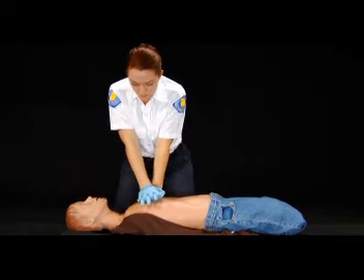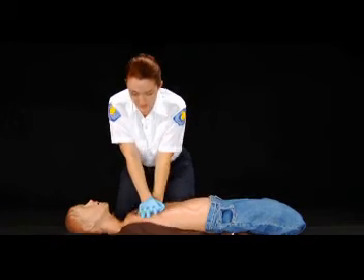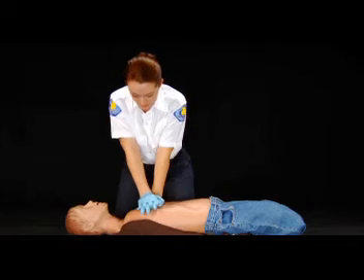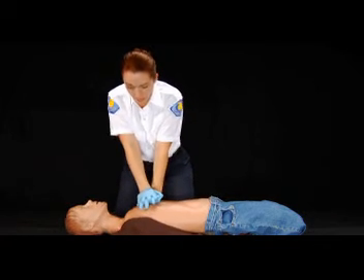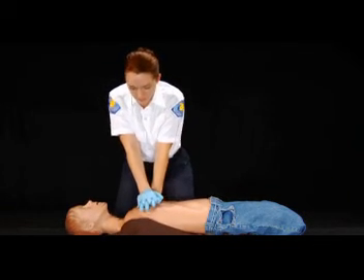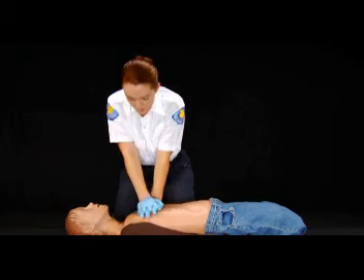Keep your shoulders over the victim and your arms straight. Use your body weight, not your arm strength. Press straight down. Do not rock side to side. Allow the chest to fully recoil between each compression.